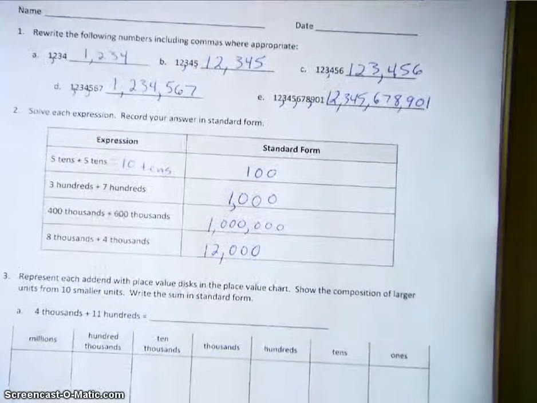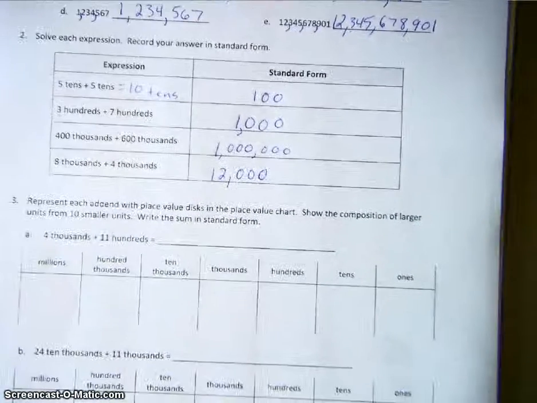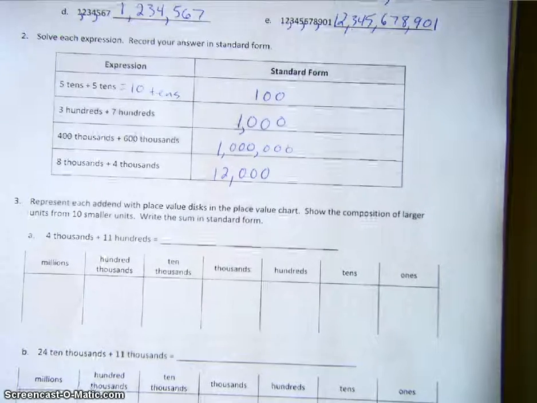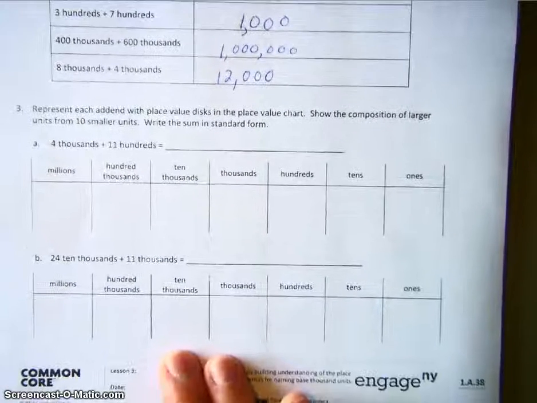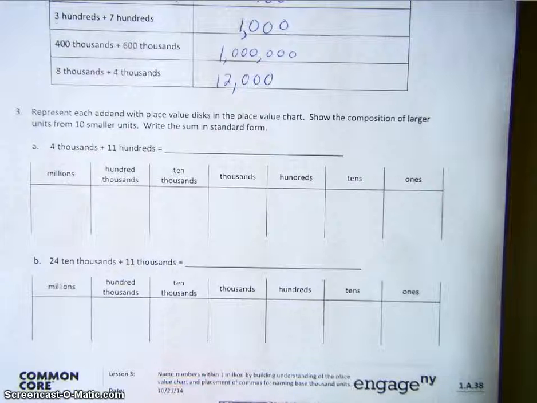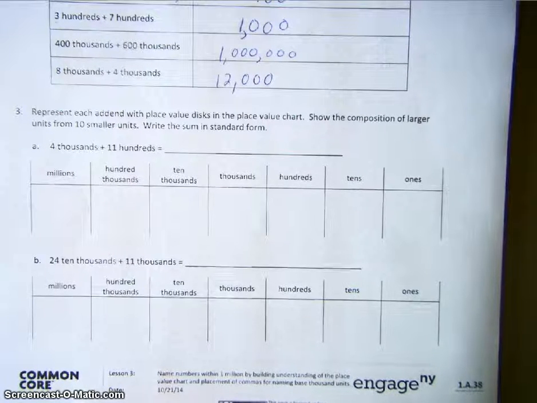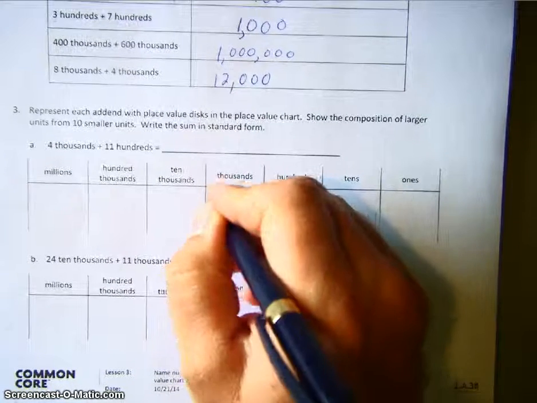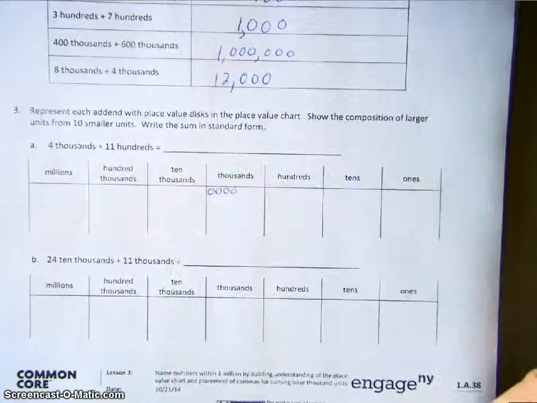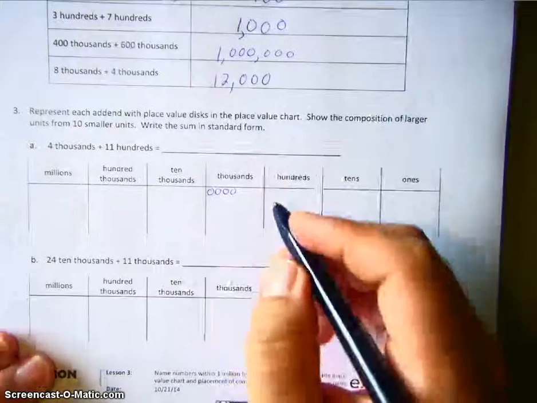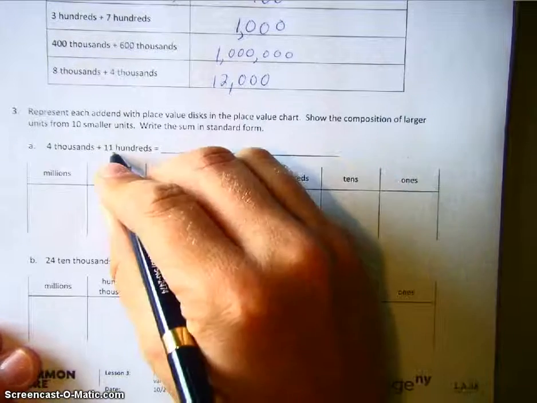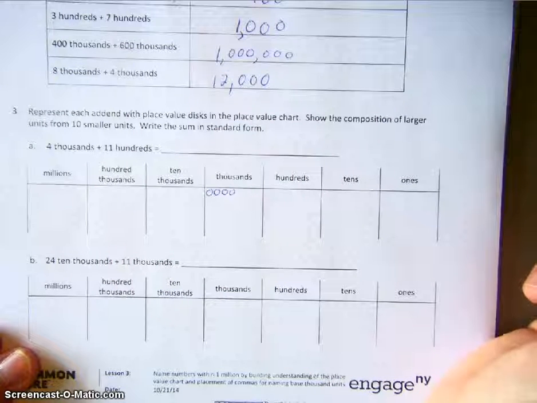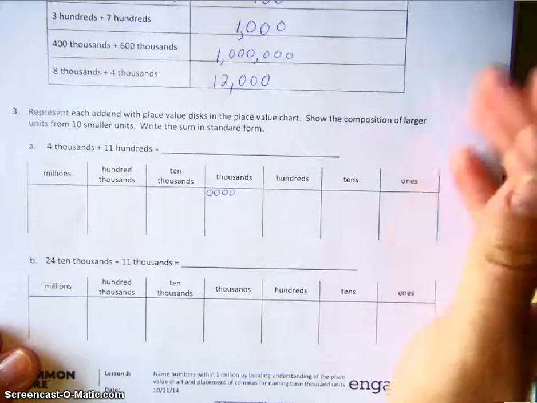Okay, so number 3 here, we're going to represent each addend with place value disks in the place value chart. And we're going to show the composition of larger units from 10 smaller units. And then we're going to write the sum in standard form. So it sounds like there's a lot in there, but it should be pretty quick. So we have 4 thousands, so we're going to come over to the thousands place, put 4 circles. Okay. Now hundreds, we have 11 hundreds. So we see that that's more than 10.